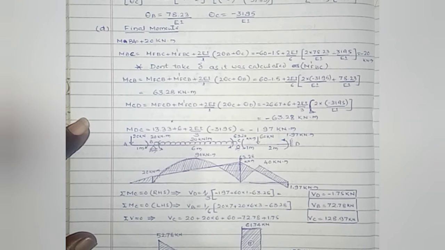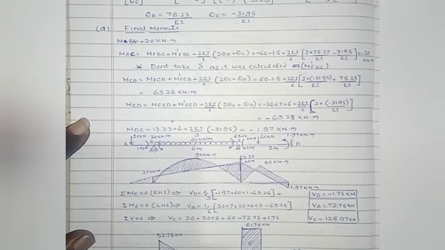Then MDC, MFDC plus M dash FDC plus 2EI by 3 inside the bracket, that is theta C, theta D is 0, then that equals minus 1.97 kilonewton meter.